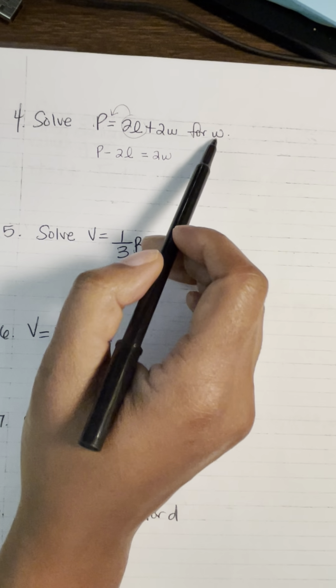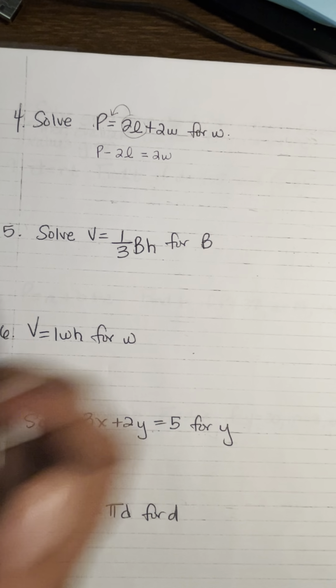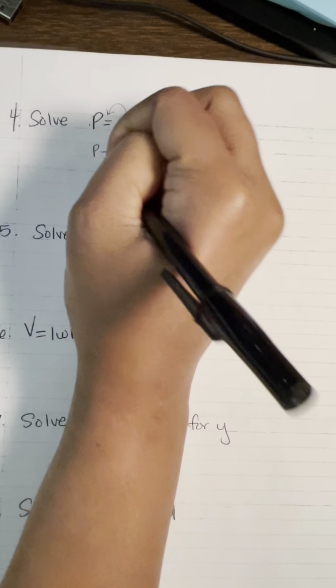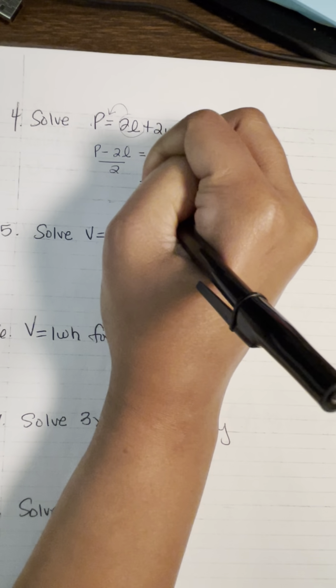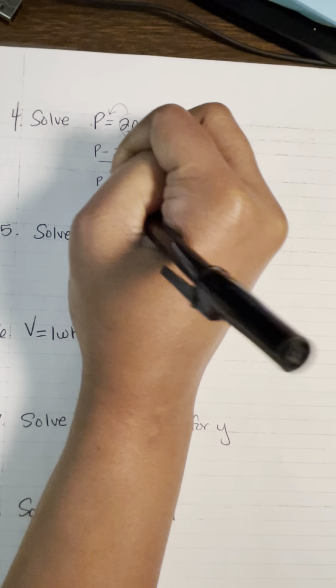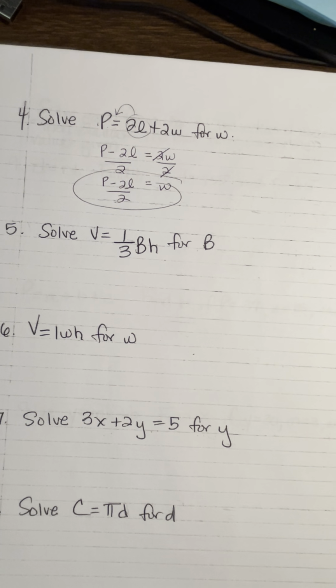Well, I want W all by itself, so what is the coefficient that is in the way? Okay, the 2. You just divide both sides by 2. These will cancel, and you're left with P minus 2L divided by 2. That's it, okay? And if you want to break each piece down and say, well, Ms. Thomas, I think that should be P over 2 minus L, that's fine as well.